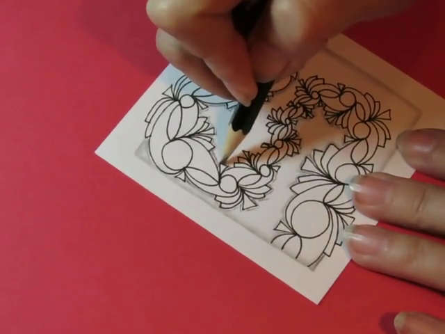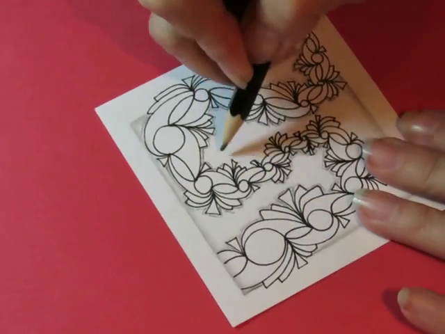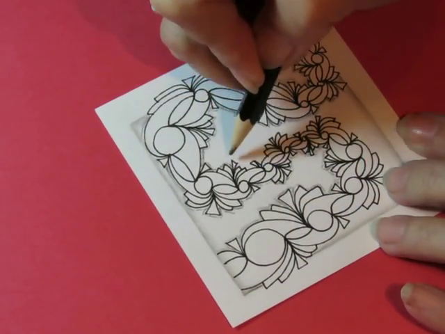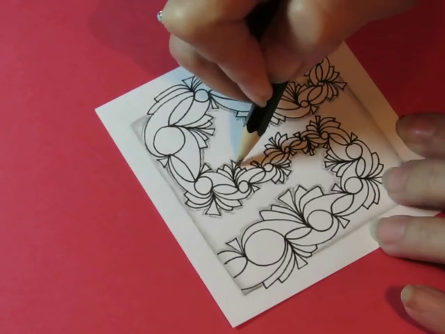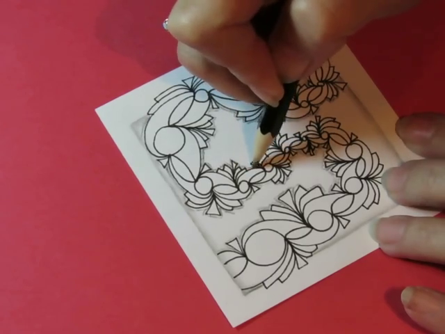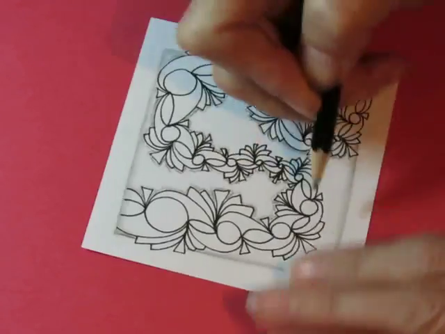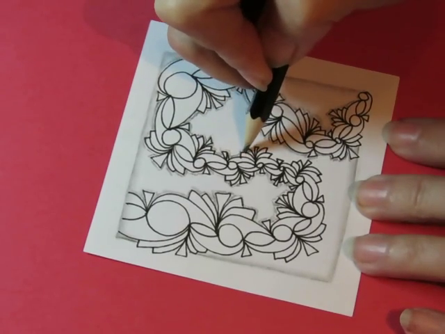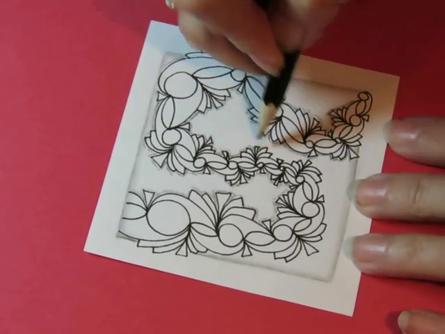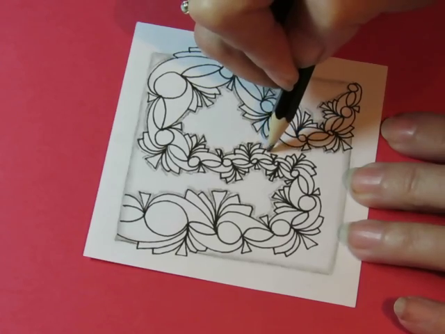But these have a lot of intricate little spaces, so I'm probably going to pull out my thinner bonding stump so that I have a tinier point. These are little spots along in here.